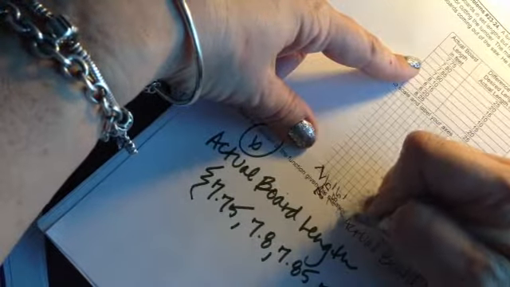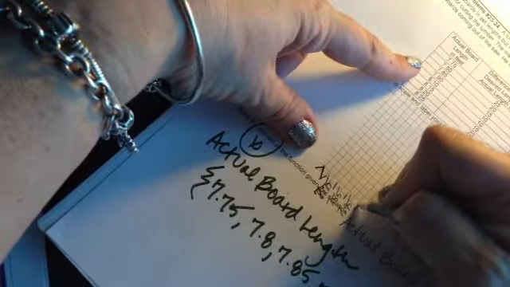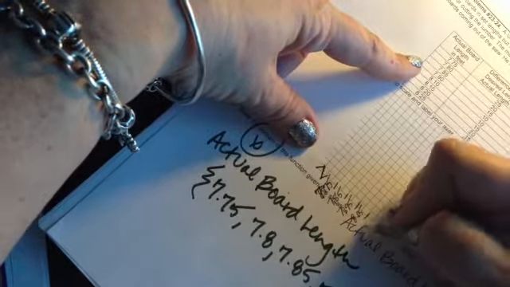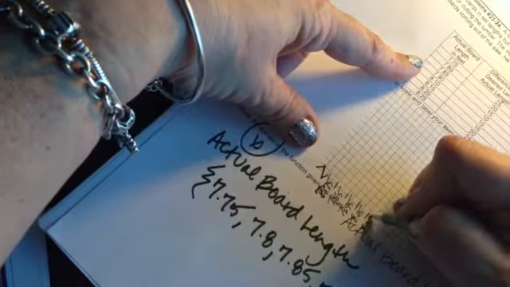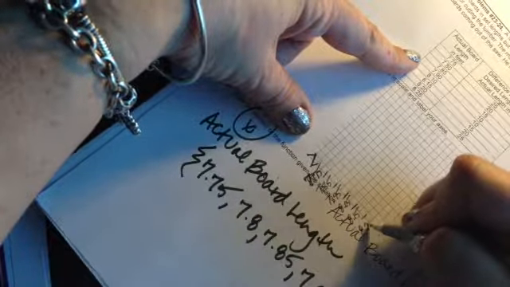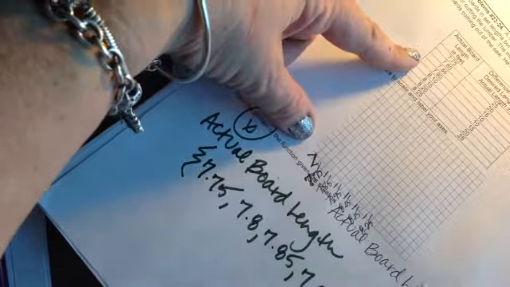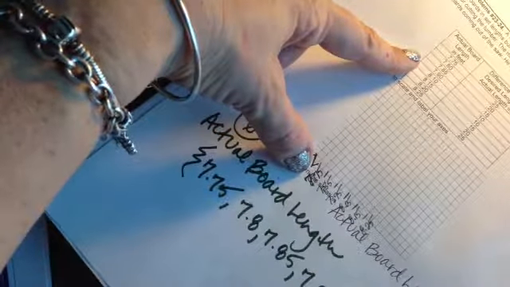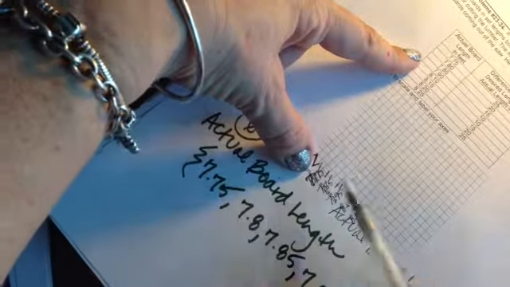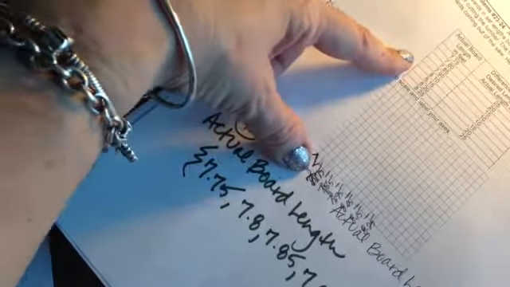7.9 would be next, 7.95. 8 would be next, 8.05. 8.1 would be next, 8.15. And I'm labeling my axis 8.2, 8.25. And I actually have my minimum and my maximum covered. I don't need to label my graph any further.